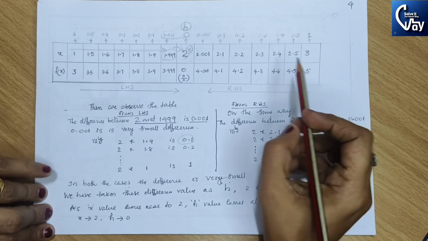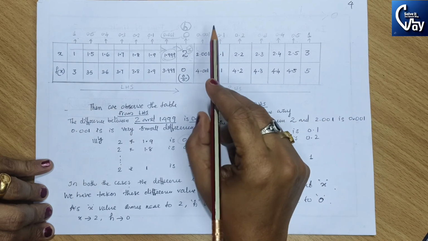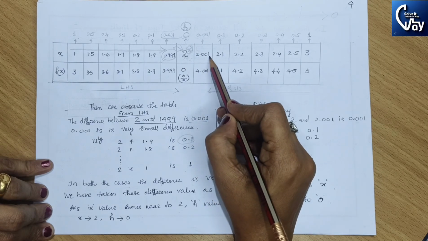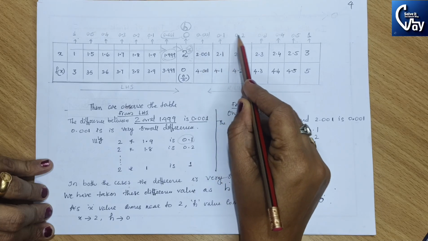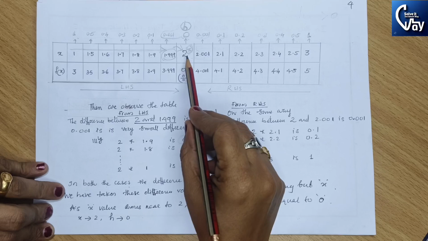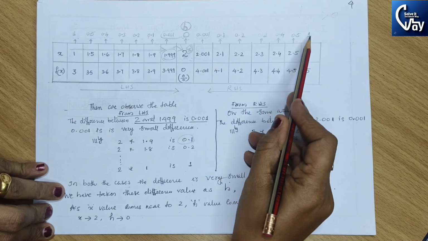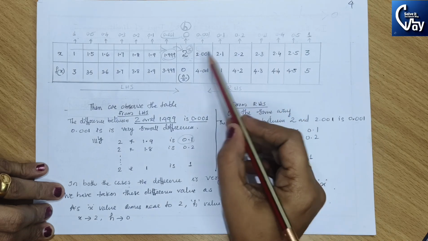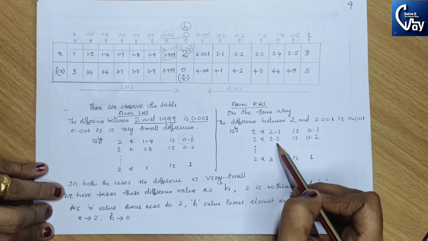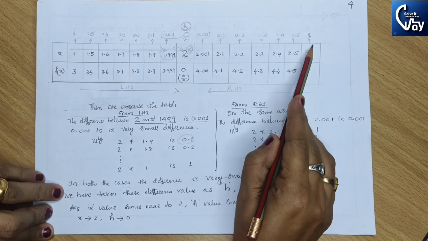In the same way, the difference between 2 and 2.001: what is the difference? 0.001. These all values we call h. The difference between 2 and 2.1 is 0.1. These all differences are very small numbers, very small differences between x and these values. Is it clear? 2 and 2.2 is 0.2, etc. The difference between 2 and 3 is 1. These all differences are very small.